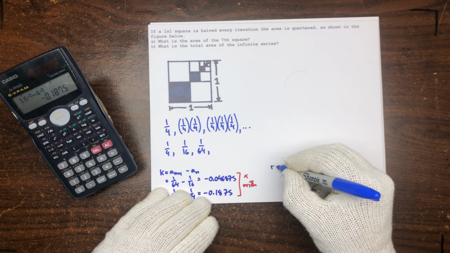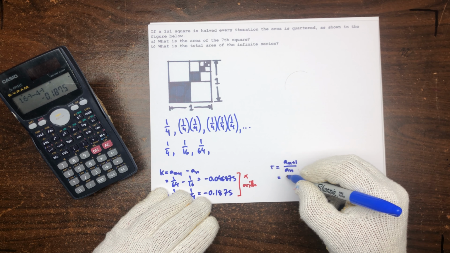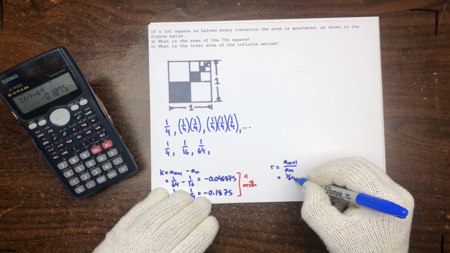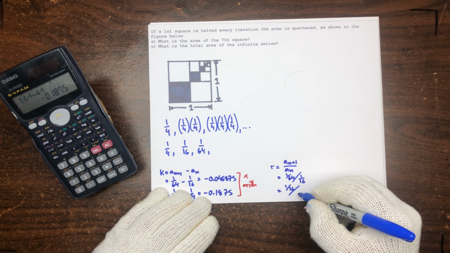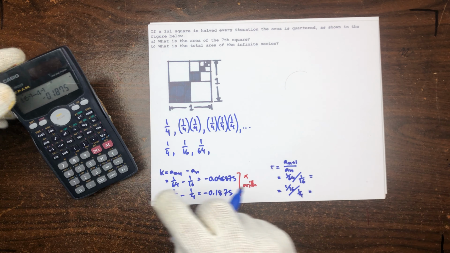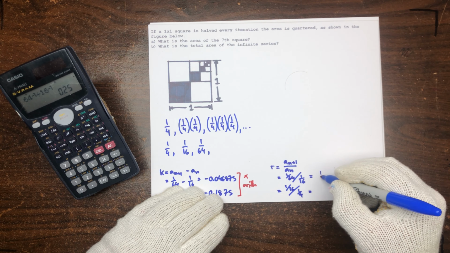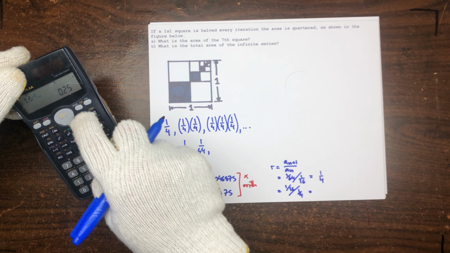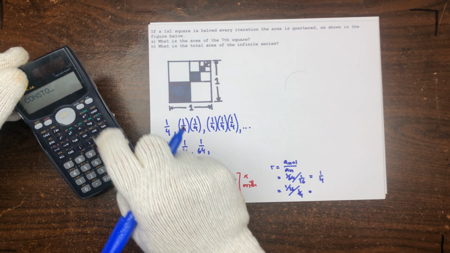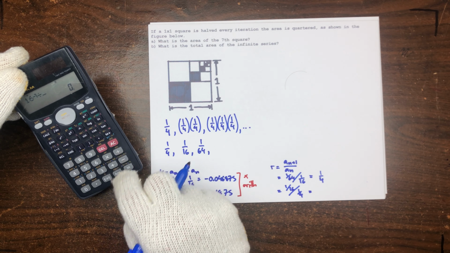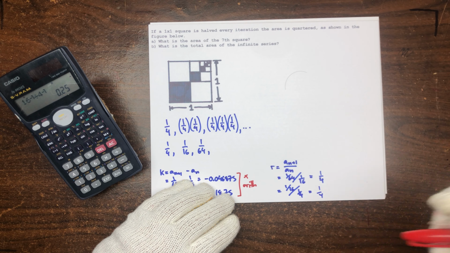r is equal to a_(n+1) divided by a_n. And now we're going to go, so it's going to be 1/64th divided by 1/16th. And that should equal 1/16th divided by 1/4. Okay, so that's going to be 64 inverse divided by 16 inverse equals 1/4. That makes sense. And I bet you this one's going to be 1/4 as well. 16 inverse divided by 4 inverse equals 1/4. Okay, so it is a geometric series.